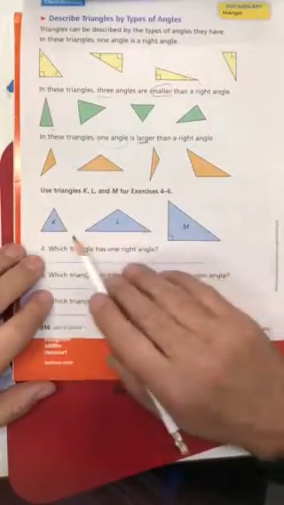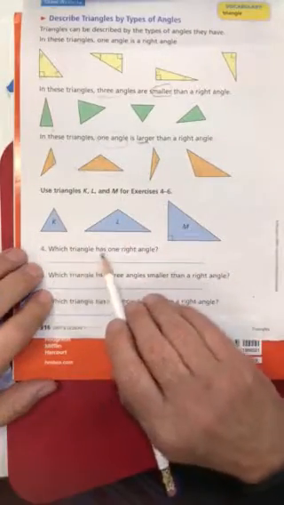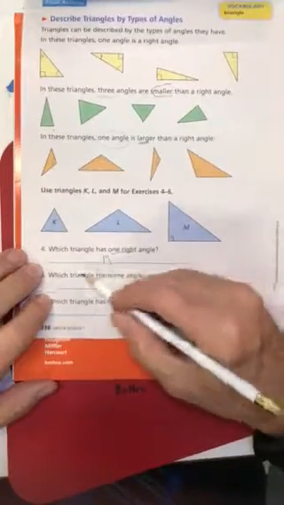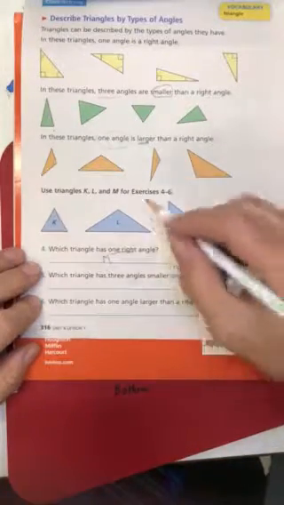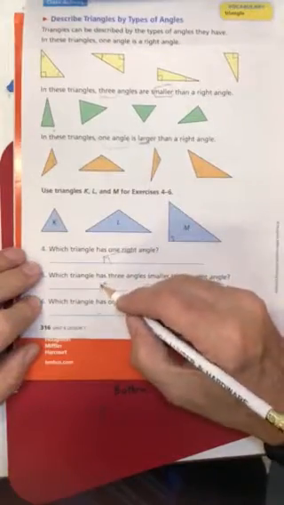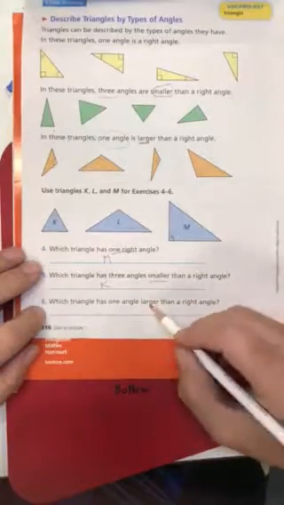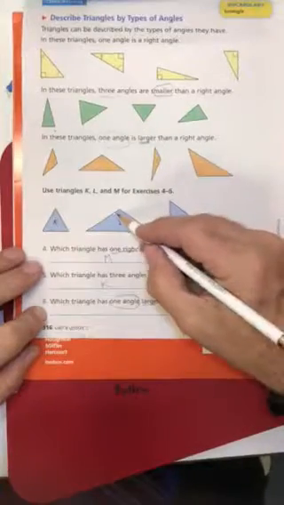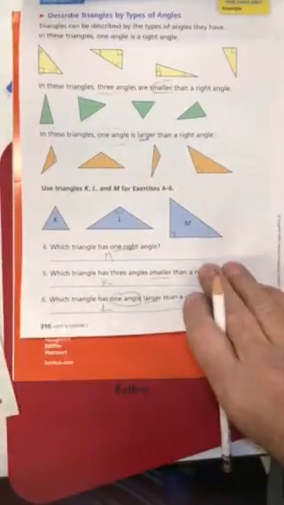So then to answer this question, KLM in these exercises, which triangle has one right angle? It's this one here, M. Which triangle has three angles that are smaller than a right angle? So K, all three of these are smaller than a right angle. Which one has one angle that's larger than a right angle? And that would be L. This one's larger, so L. And so that was our lesson in class.